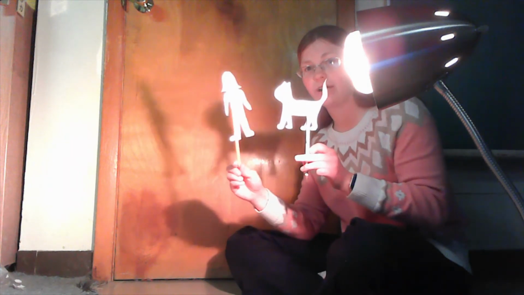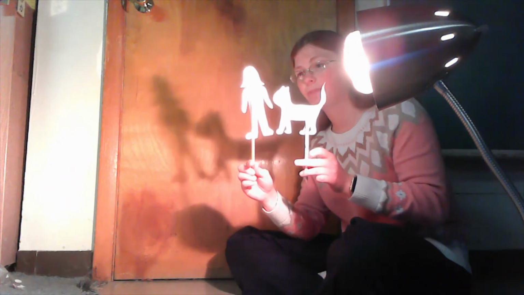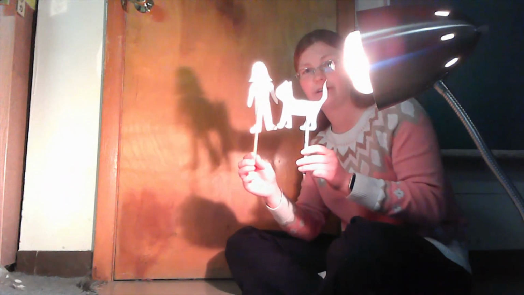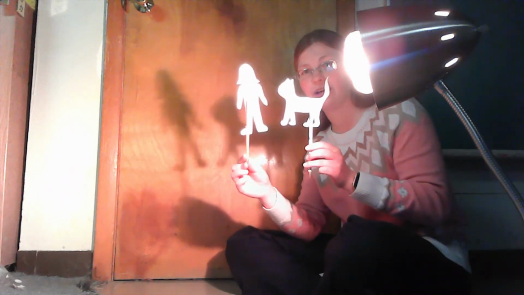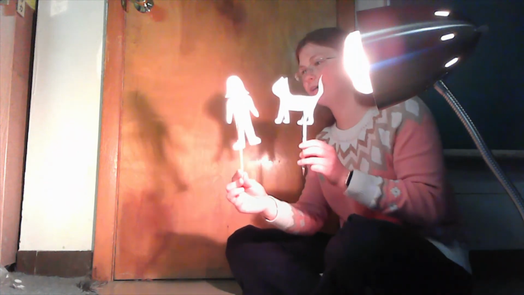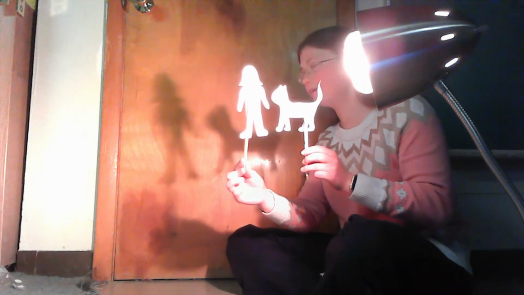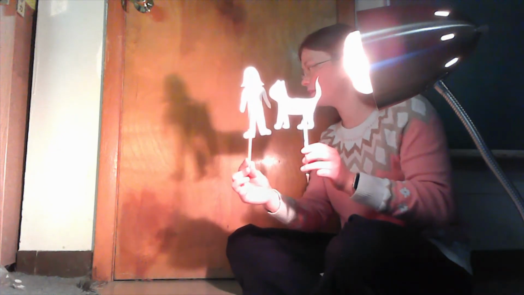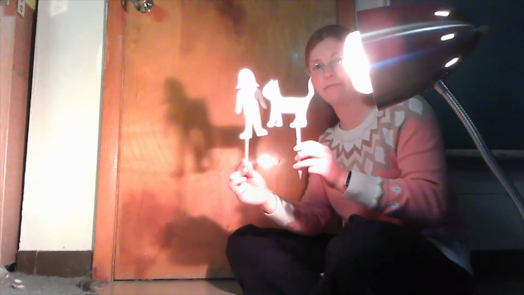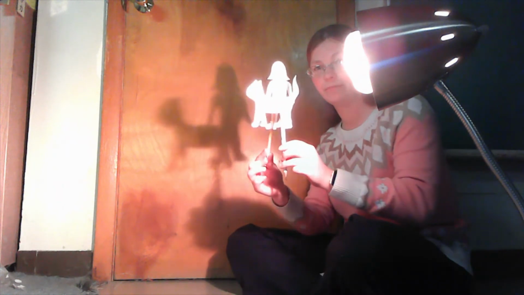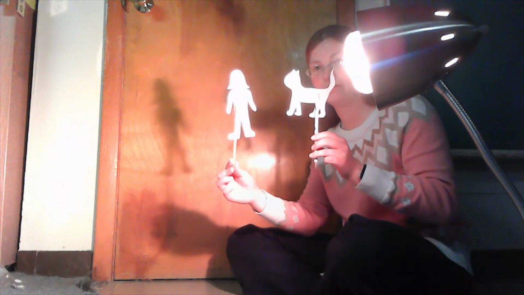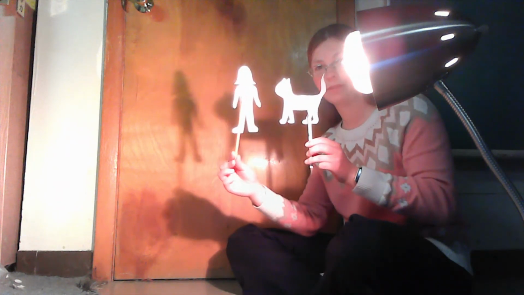You can make animals, people, dinosaurs, tractors, you name it. You can make it out of a piece of paper and just draw it and then cut it out. Make yourself a little shadow puppet. You can even make a little play with your shadow puppets. So one of the funny things is sometimes it looks like the shadows are touching even if your papers actually aren't touching. So you can make them do interesting things with each other.